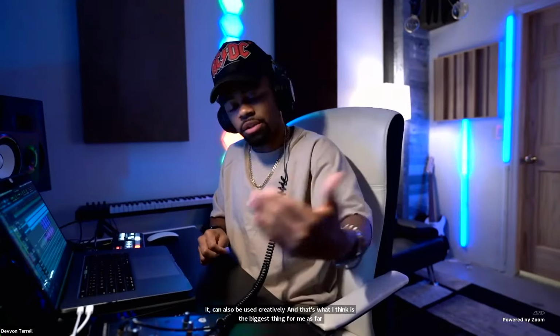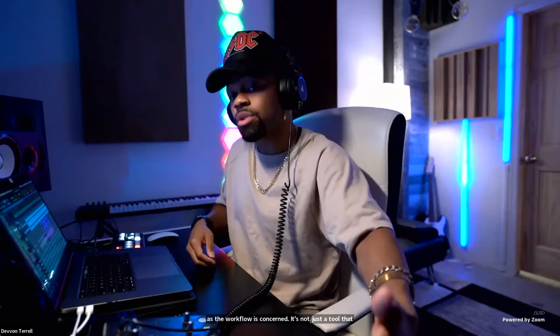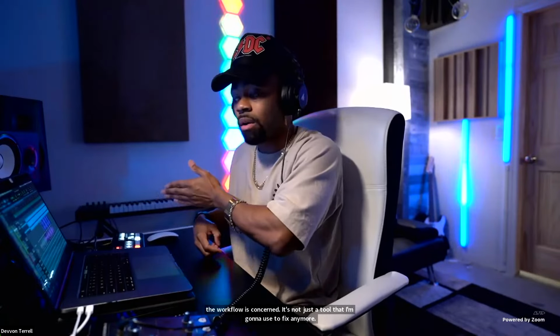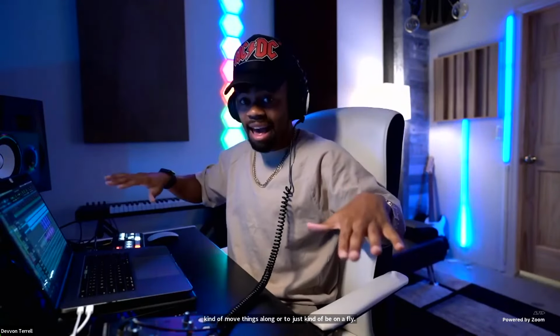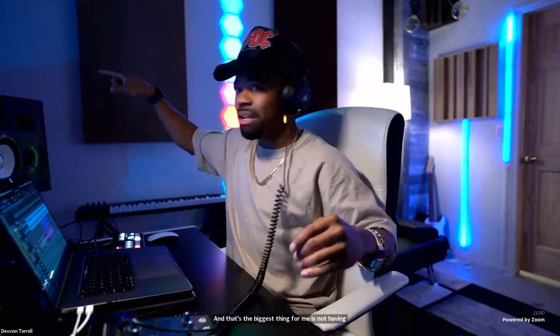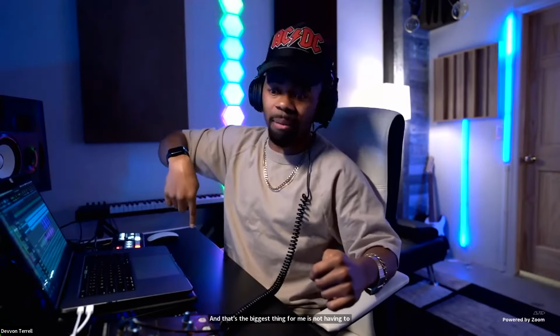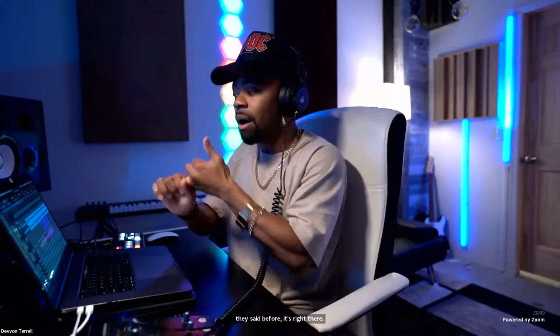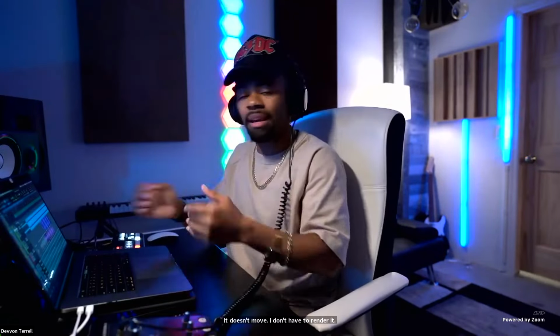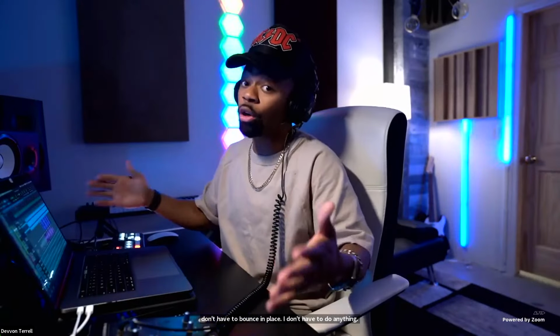It's not just a tool that I'm going to use to fix anymore. It's going to be a tool in my creative process as well, to move things along or just be on the fly. The biggest thing for me is not having to look for so many different things to get one outcome. Now it's just seamless. And like they said before, it's right there. It doesn't move. I don't have to render it, I don't have to bounce in place, I don't have to do anything. It's just there. That's my biggest thing about it as far as the workflow is concerned.